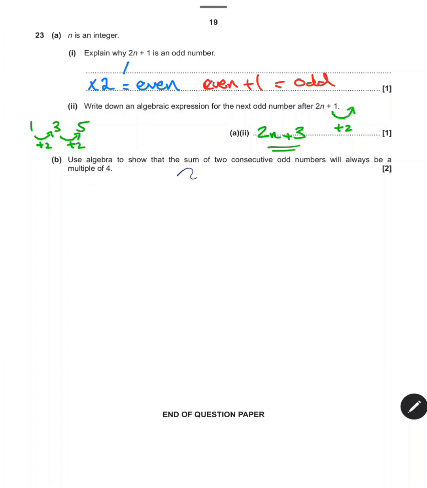Final part of this question, use algebra to show that the sum of 2 consecutive odd numbers will always be a multiple of 4. Well, we've got our 2 consecutive odd numbers here. We've got the first one, 2n plus 1. And the next one is the consecutive part. Consecutive means next to each other. So I'm going to add 2n plus 3.